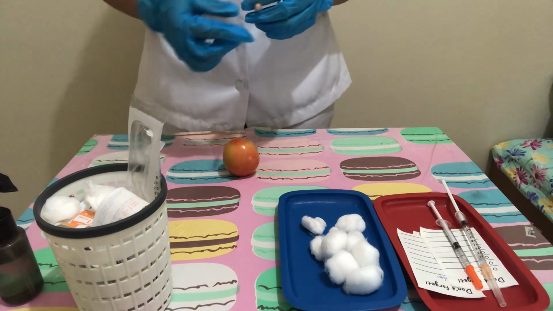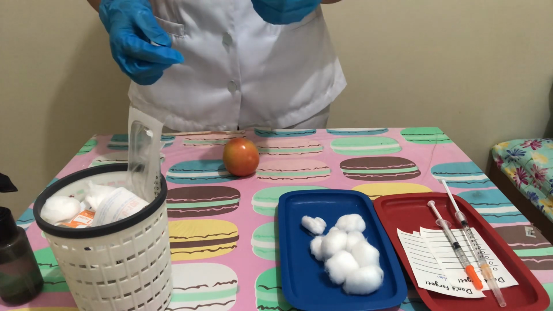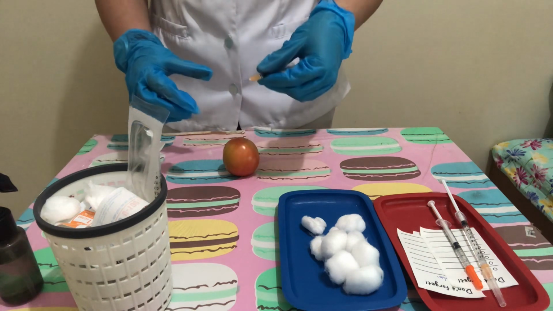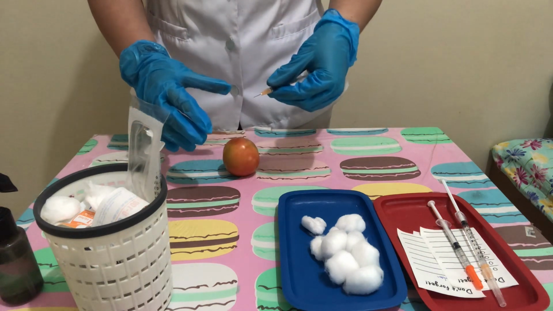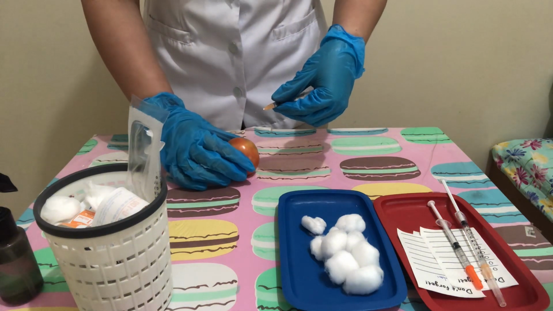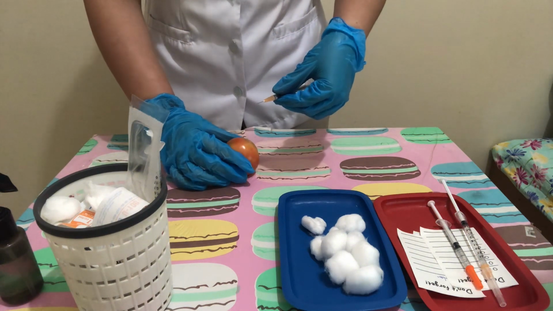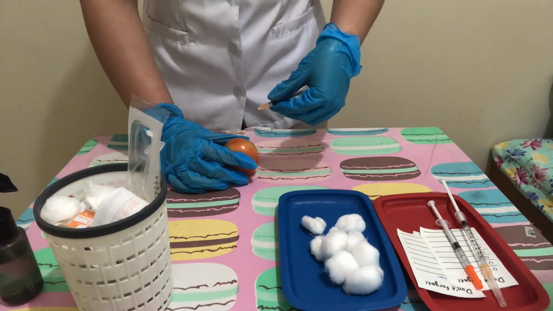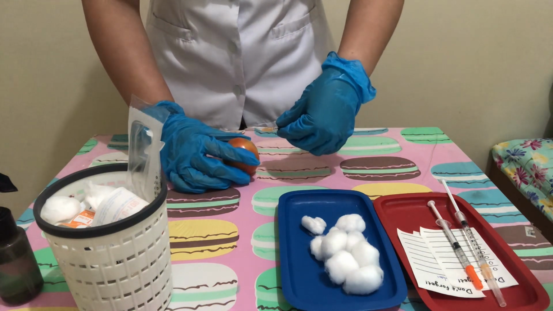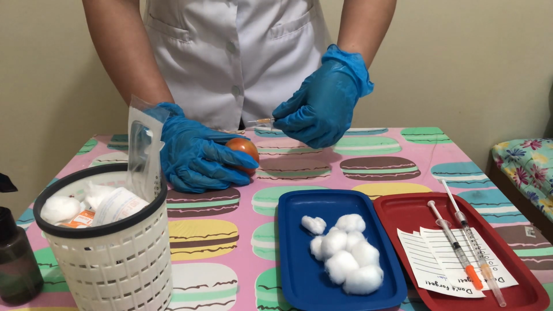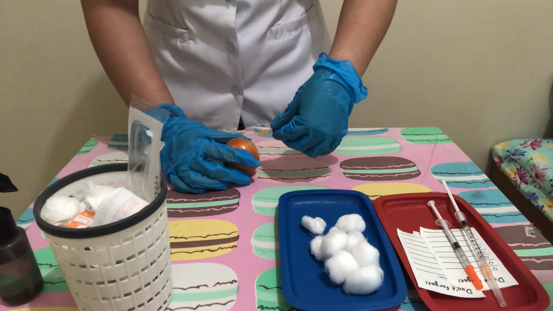Alright, now grasp the syringe in your dominant hand close to the hub, holding it between your thumb and forefinger. Hold the needle almost parallel to the skin surface with the bevel of the needle up. With the non-dominant hand, pull the skin at the side until it is taut, and then insert the tip of the needle far enough to place the bevel through the epidermis into the dermis.